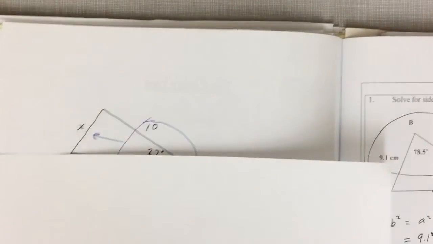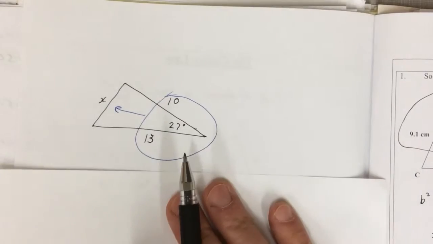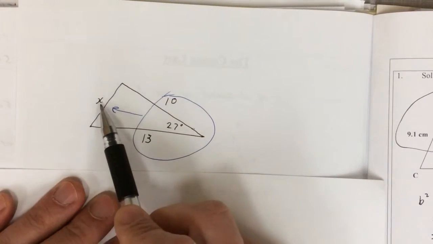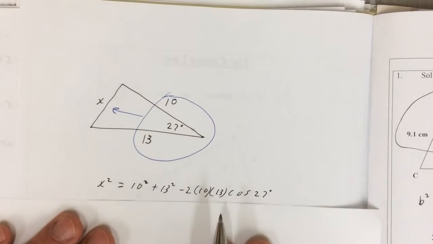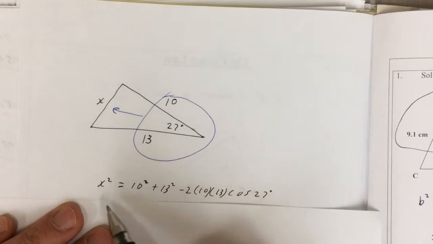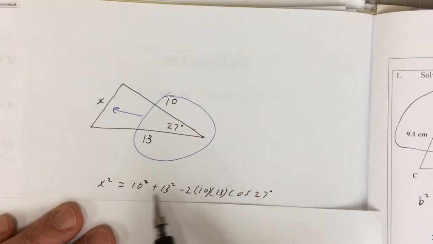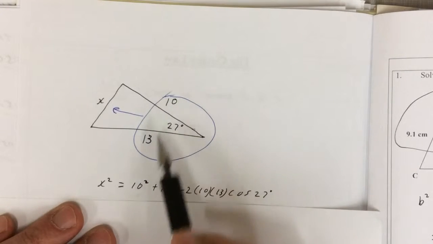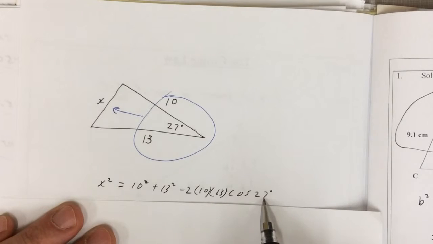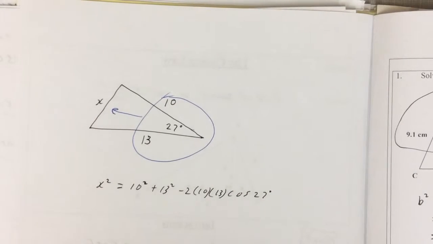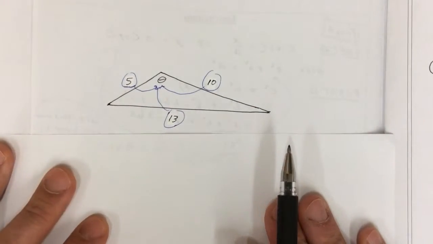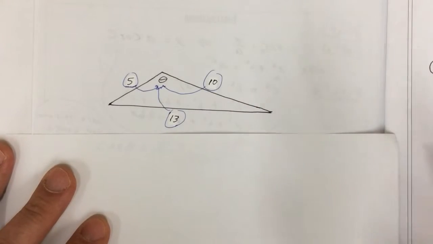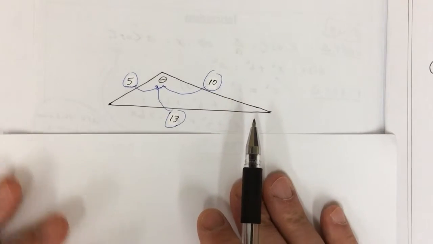So here are some situations where you'd use the cosine law. In this first situation, you want to find this side length, and you're given the opposite angle and the two other sides. Well, then you just sub it into the cosine law. x squared equals those two sides squared, minus 2 times those two sides, cos 27. Or you're given all three sides.